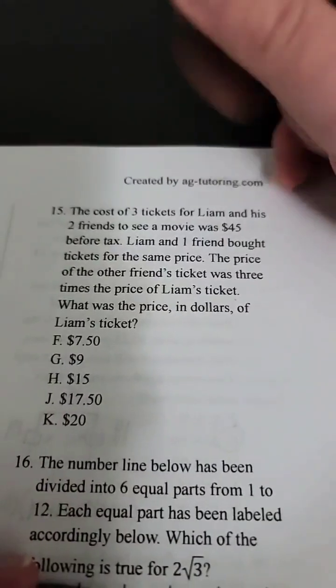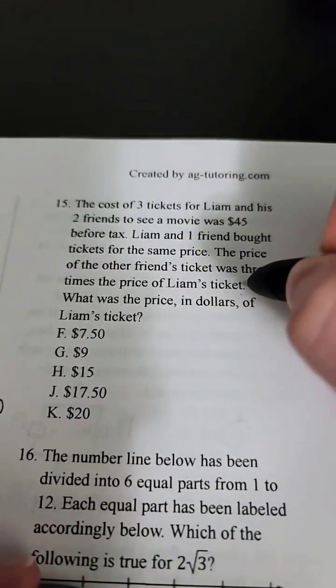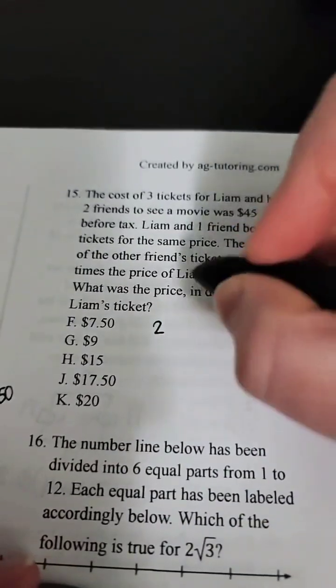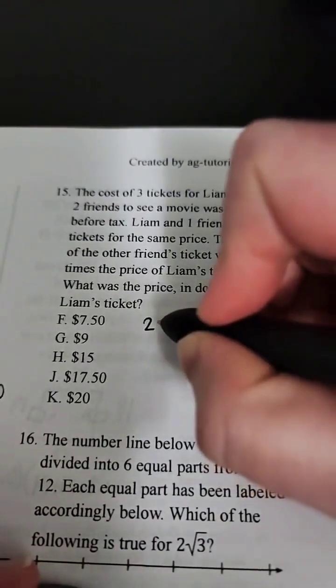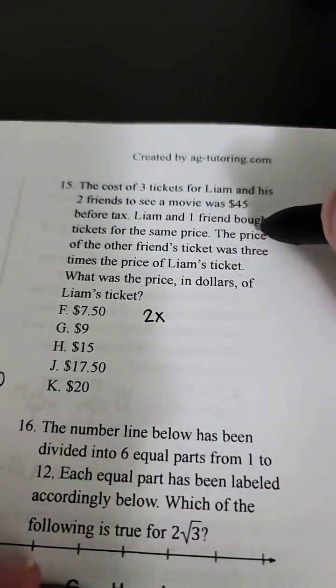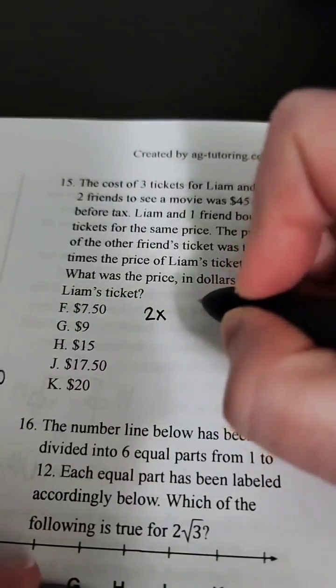The cost of 3 tickets, okay, for Liam and his 2 friends. So Liam and one of the friends are buying a ticket at the same price. So there's 2 people, Liam and this 1 friend, who are buying it for X amount of dollars, let's say. And then we have that the price of the other friend's ticket was 3 times the price of Liam's ticket.